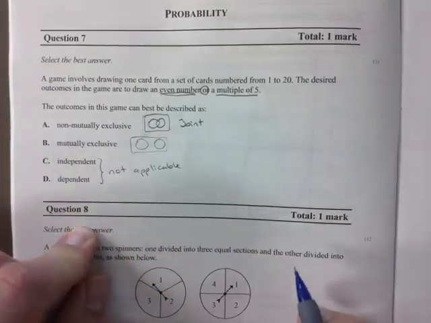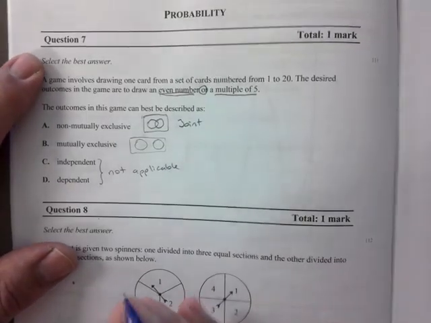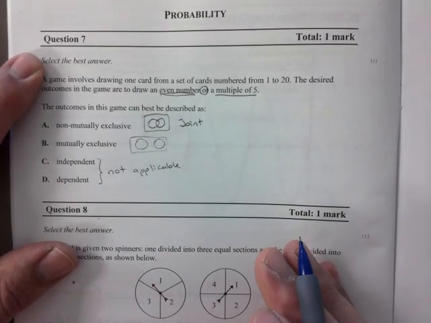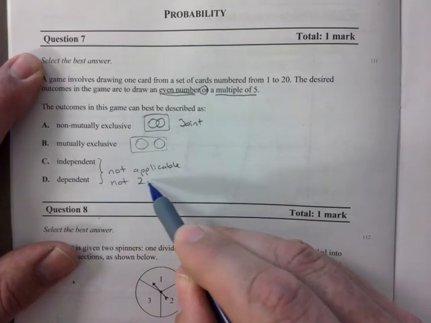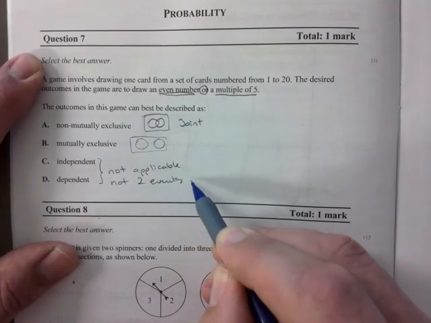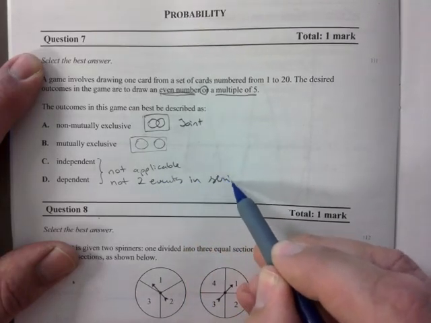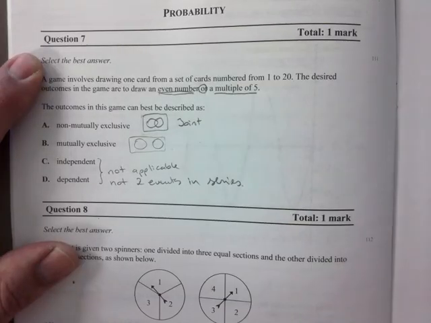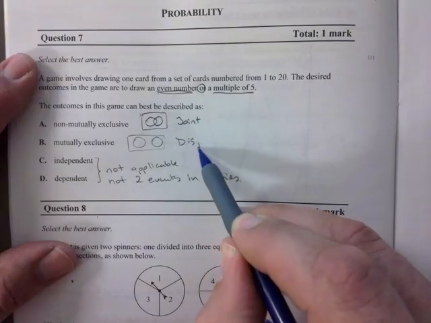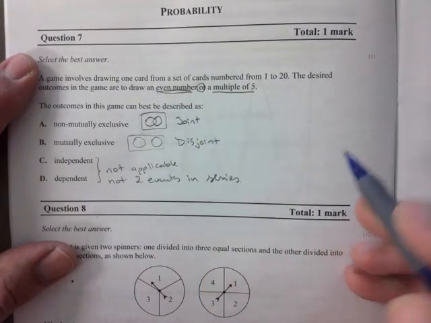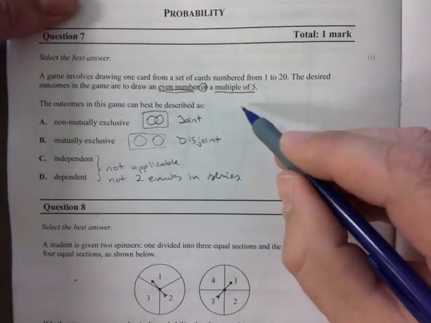Because we're not doing one after the other. We're not talking about two events, not two events in series. We're just saying this or that. Then you're in the joint or disjoint category. So how many even numbers do you have?